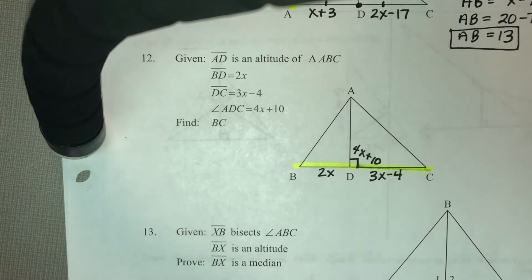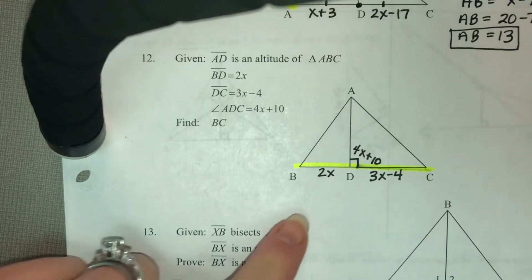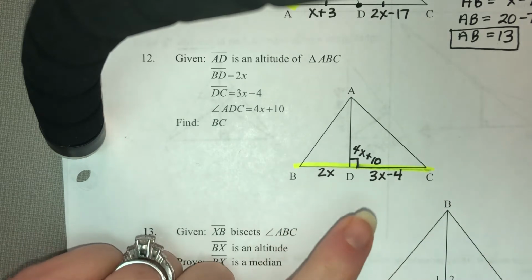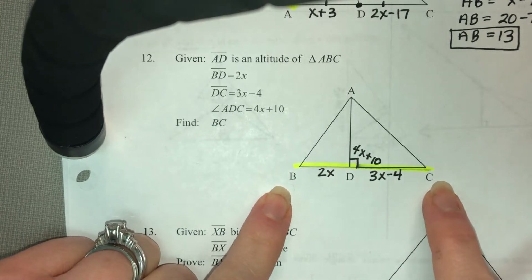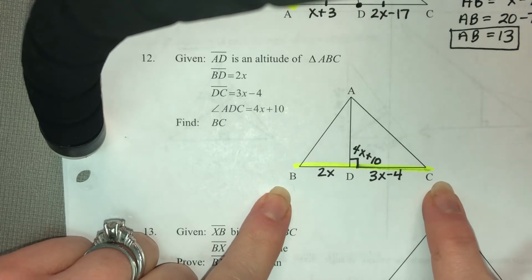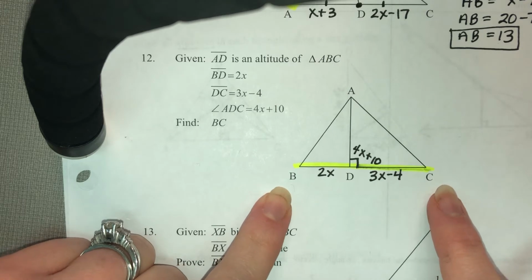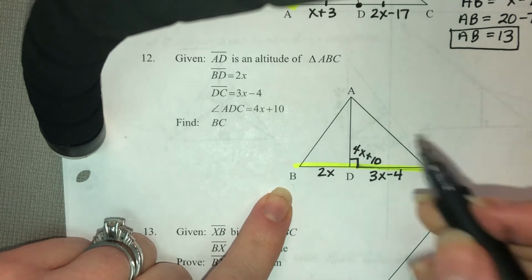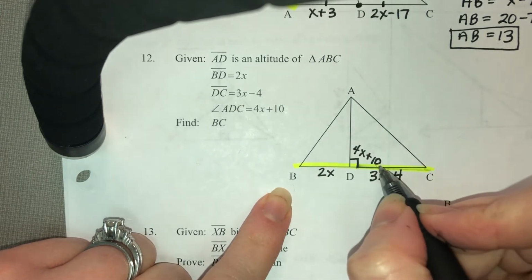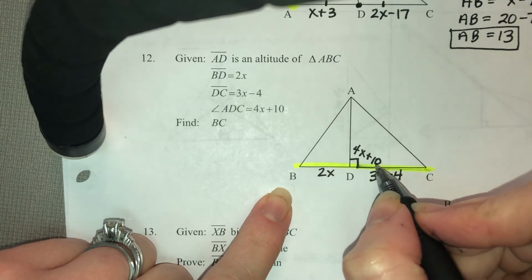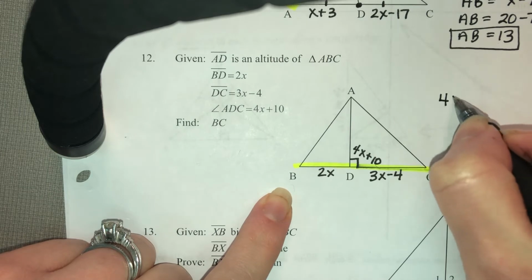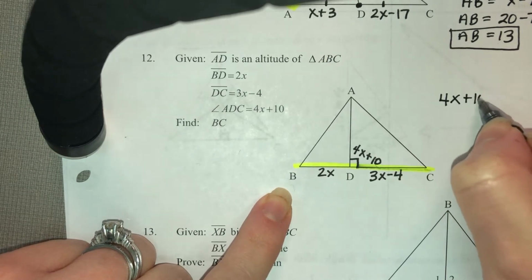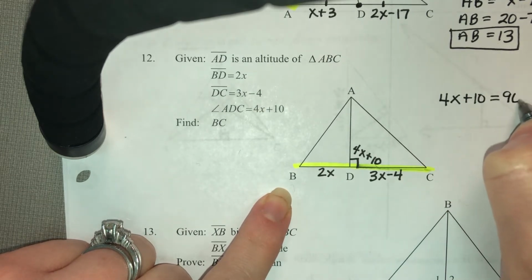That's the length we're trying to find. We're going to have to find the x first before we can plug it in and find how long this segment is. So we have to write an equation. There's nothing that we know is congruent in this picture, no equal parts, other than the fact that we know 4x plus 10 algebraically should be equal to this 90-degree angle. So that's the equation I want to write. 4x plus 10 equals 90.